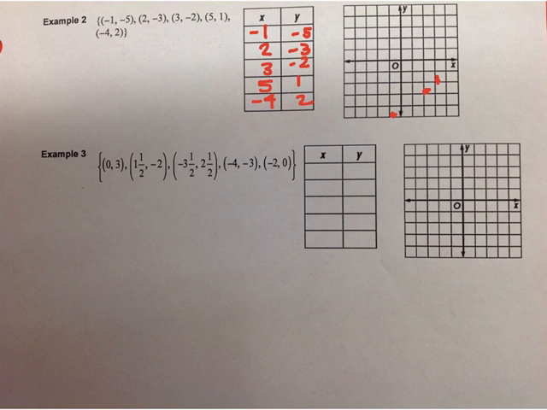All right, let's go ahead and plot 5, 1. So I'm going to go over to 5 and up 1. It's right there. And last but not least again, negative 4, 2. I'm going to go over to negative 4 to the left and up 2. And that point falls right there.